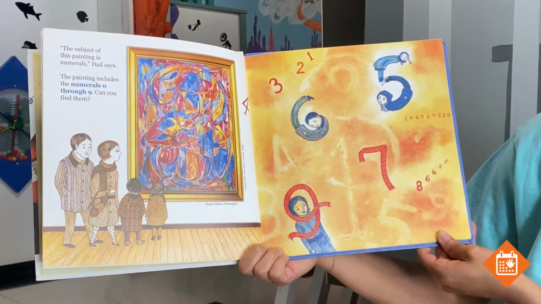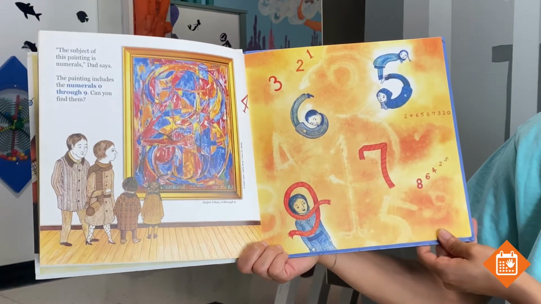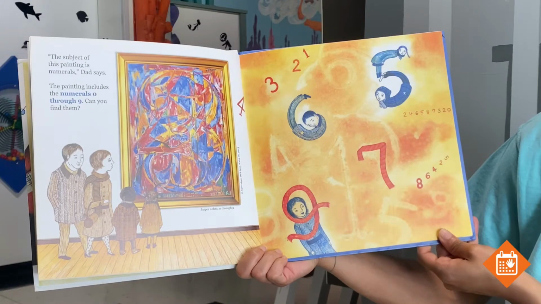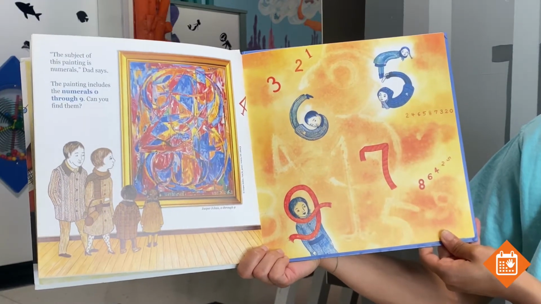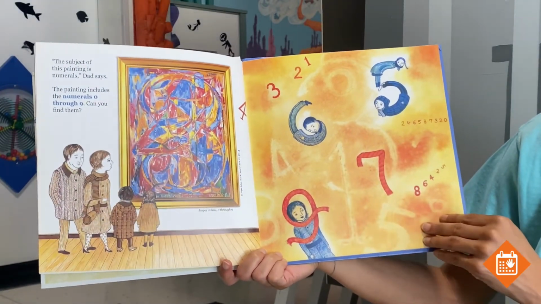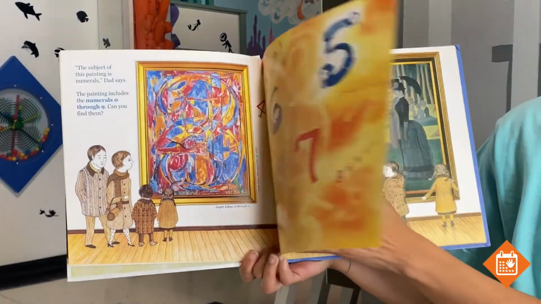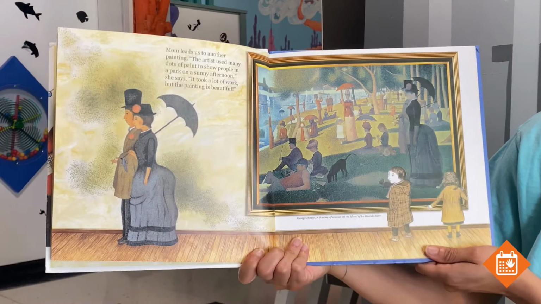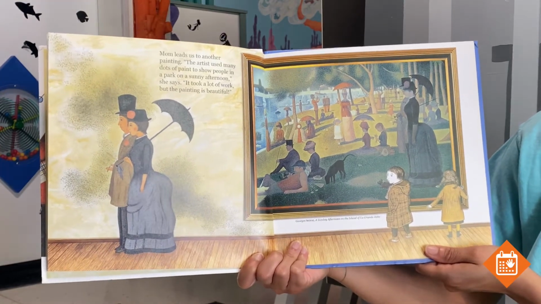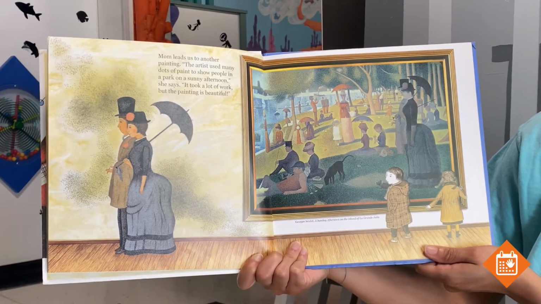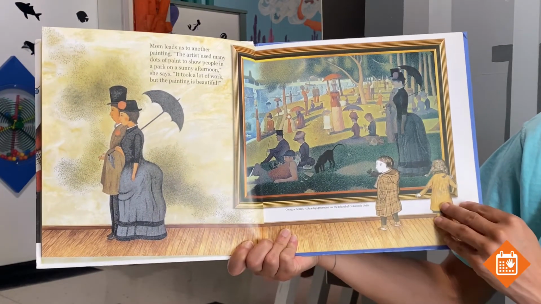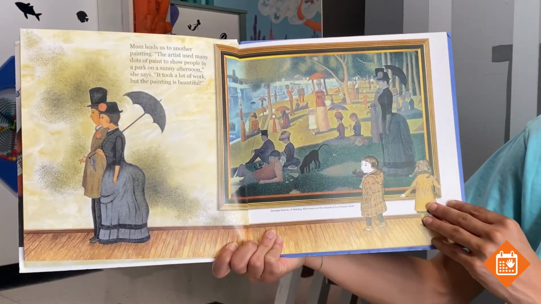The subject of this painting is numerals, Dad says. This painting includes the numerals 0 through 9. Can you find them? Mom leads us to another painting. The artist used many dots of paint to show people in a park on a sunny afternoon, she says. It took a lot of work, but the painting is beautiful.